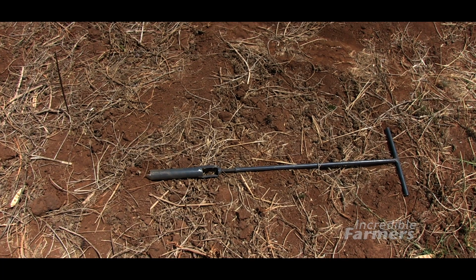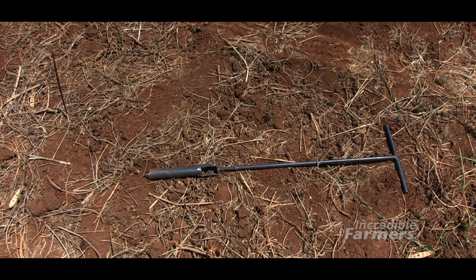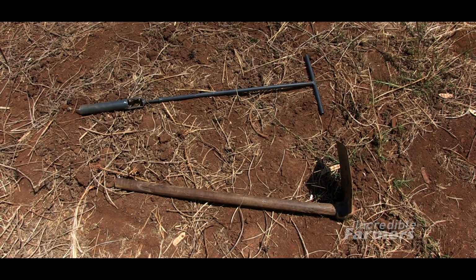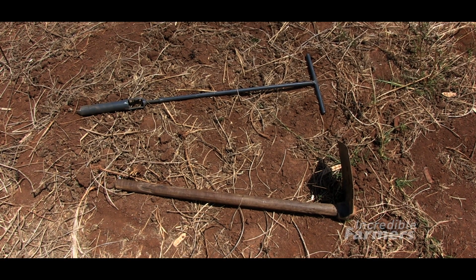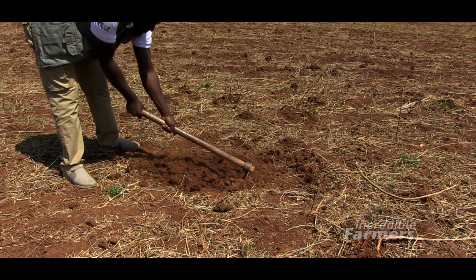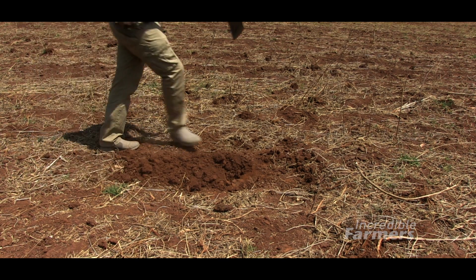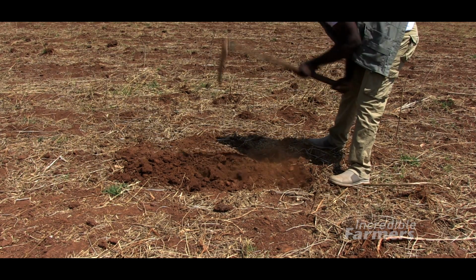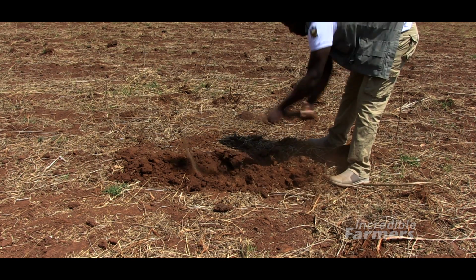If you are using an auger, it's easier because you just remove the litter and then you drive your auger down to 15 centimeters. It's calibrated, measured, and standardized to 15 centimeters. Mainly farmers will be using their hoes for taking their samples. So after you have dug a hole that is 15 centimeters, you remove the soil that is in the hole and leave it empty.